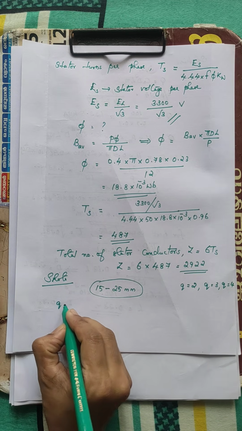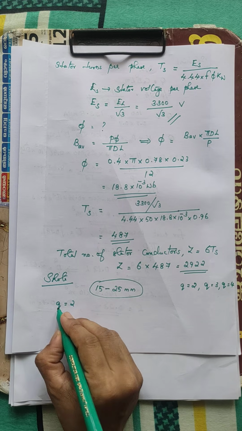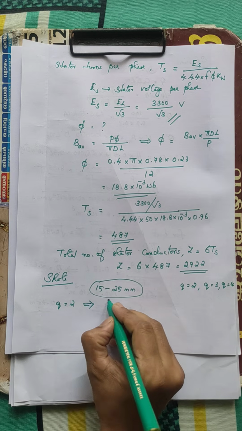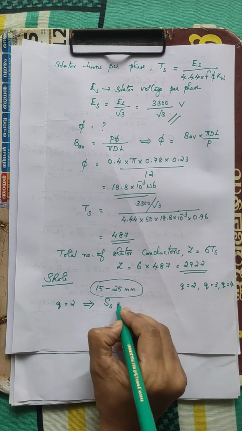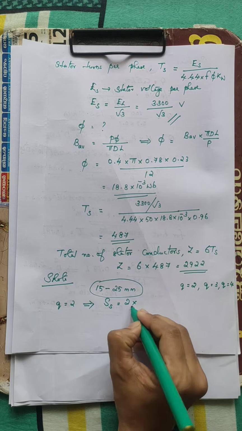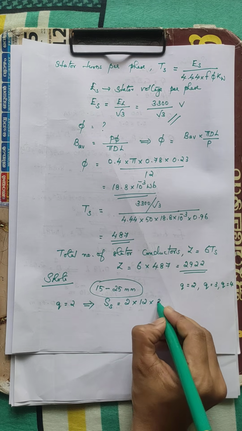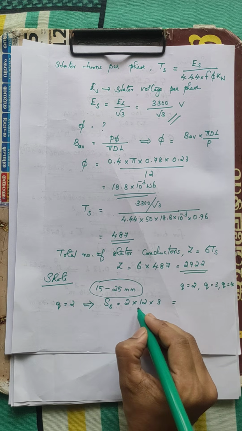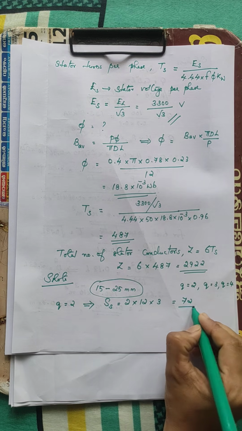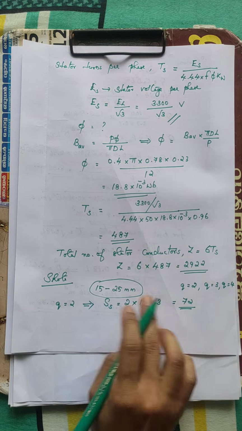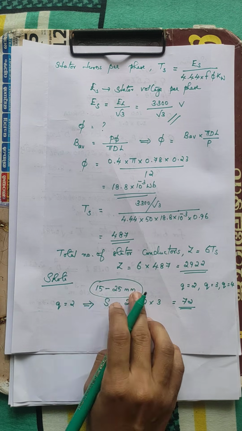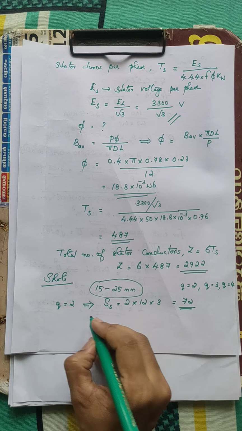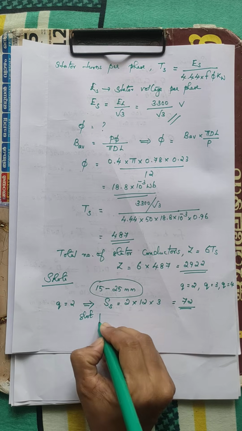First let us consider Q equal to 2, that is, slots per pole per phase equal to 2. This implies the total number of stator slots is equal to Q into number of poles into number of phases, which is 36 into 2, that is 72. Now check whether in this case the slot pitch is within this range.